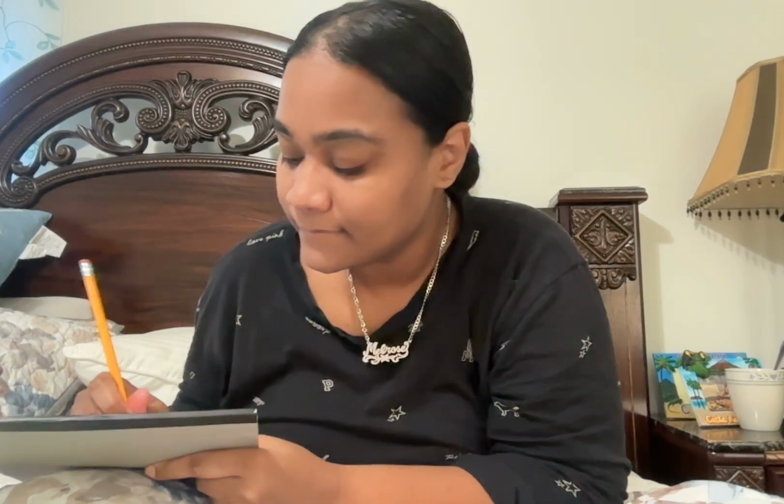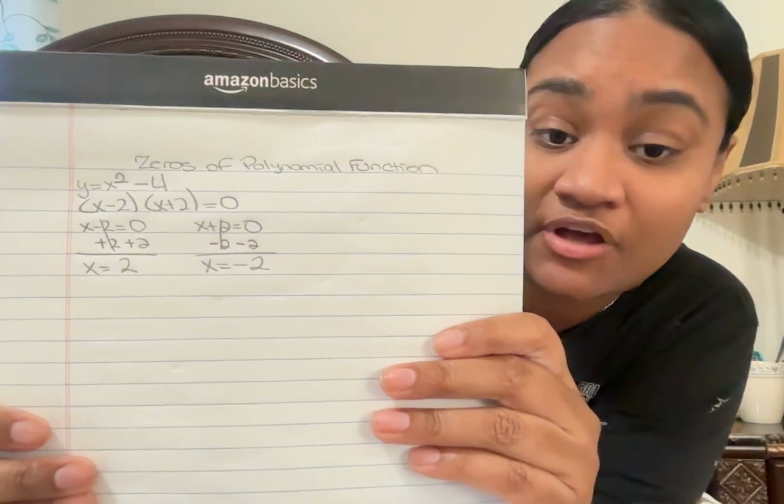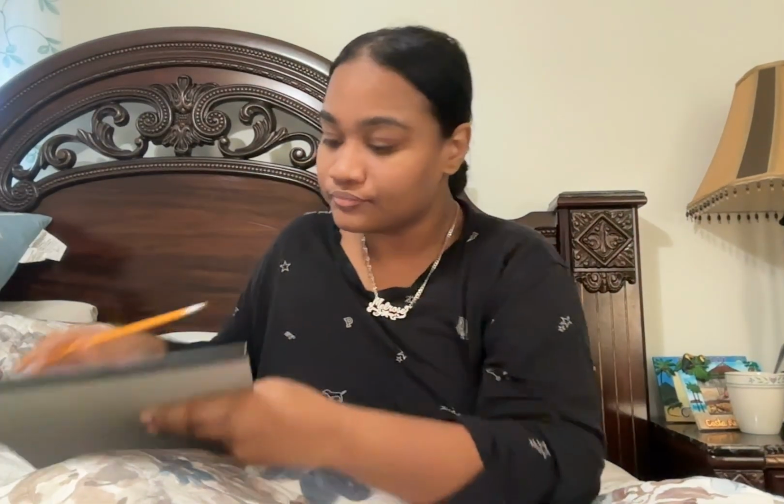And then we're going to solve for x. For x minus 2, we're going to add 2 on each side, and that will give us x equals 2. Then for the other equation, x plus 2 equals 0, we subtract 2 on each side, and we're left with x equals negative 2. So that gives me two x values. The first x value is 2, and the second x value is negative 2. So these are the zeros or the x-intercepts, which will be at negative 2 and 2.